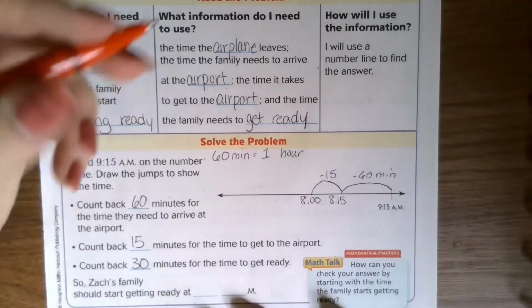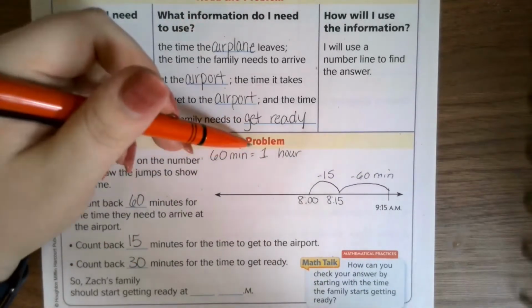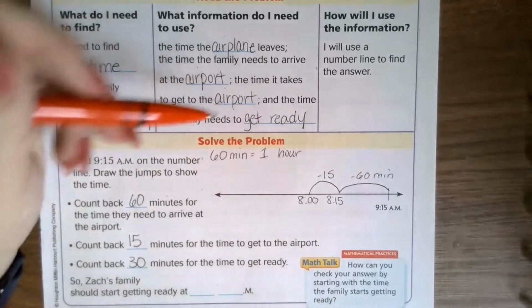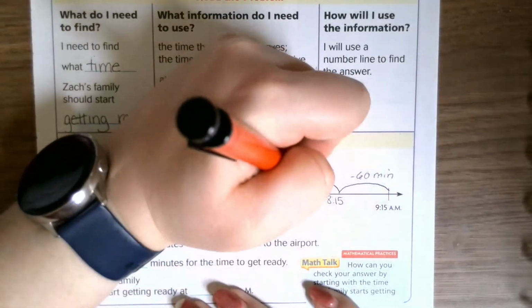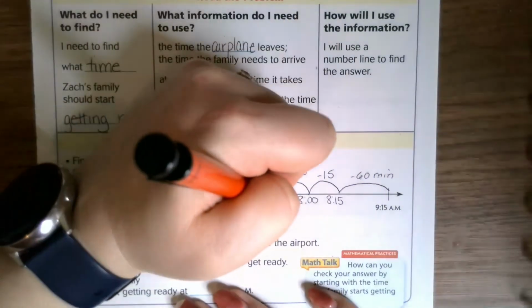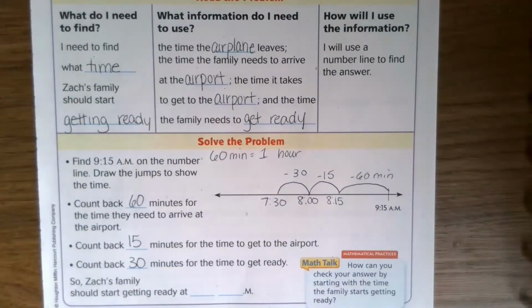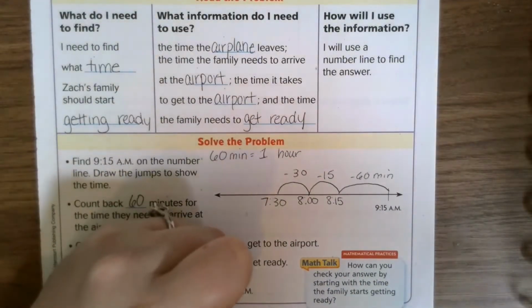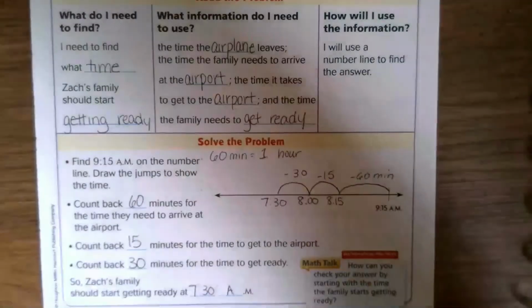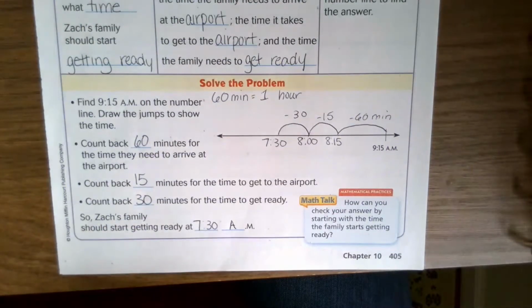I know that 30 is half of 60, so half of an hour. So if I go back 30 minutes, I'm at 7:30. So Zach's family needs to start getting ready at 7:30 a.m. Make sure you're filling in your questions as we work together through these.